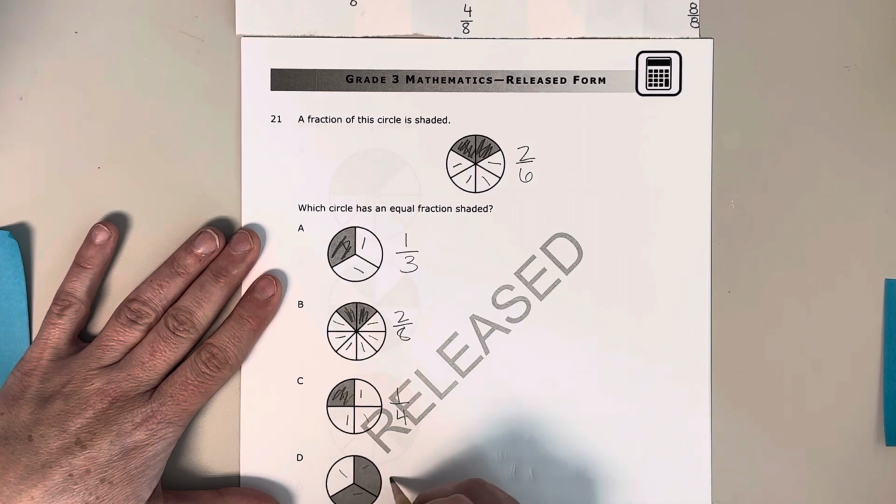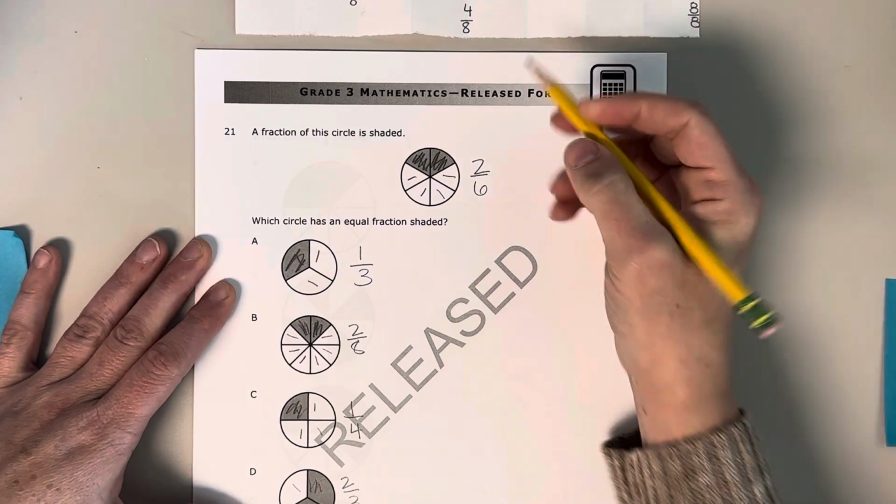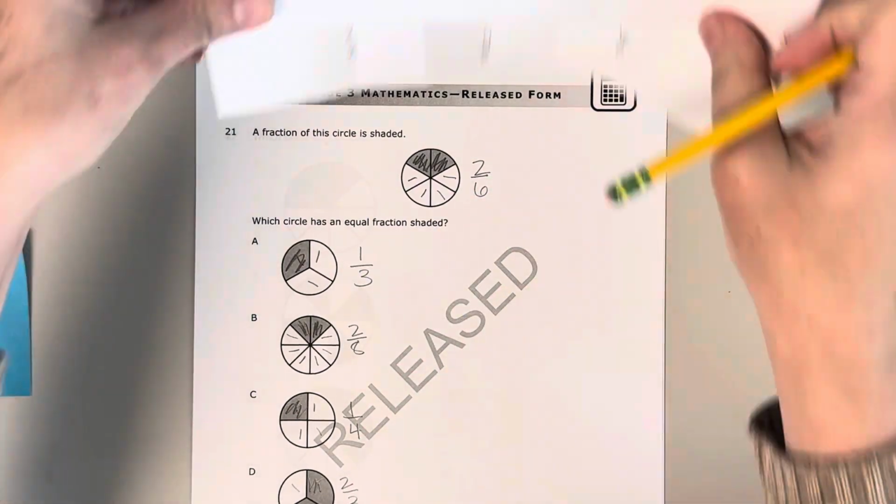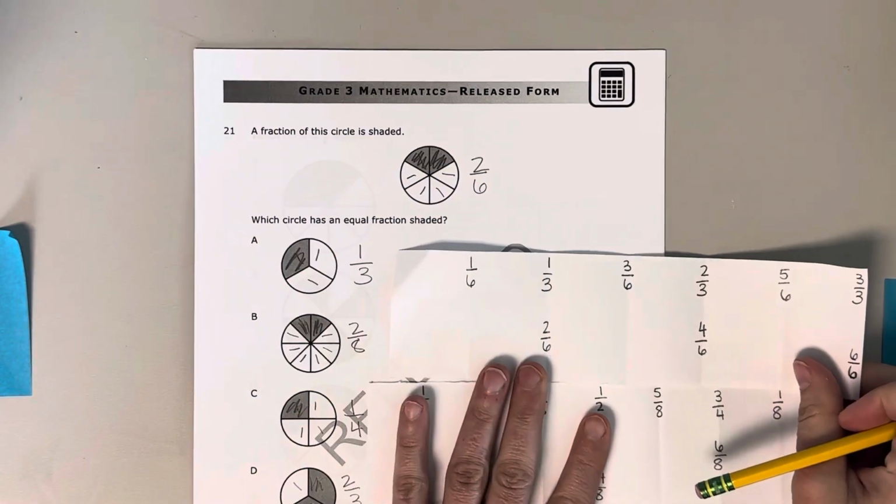1, 2, 3. Two parts are shaded. All right, so 2/6. Which one of these is the same as 2/6? So let's get our fraction out.